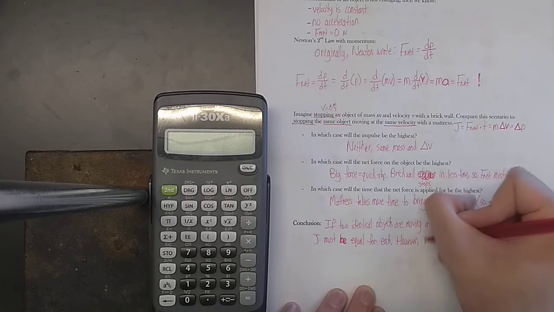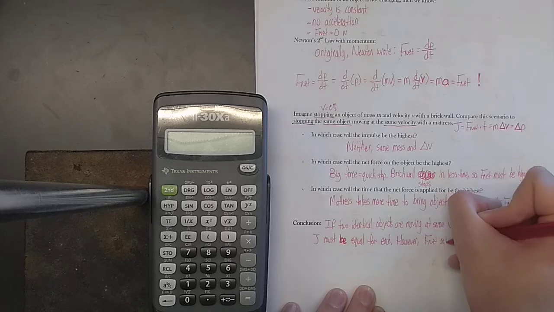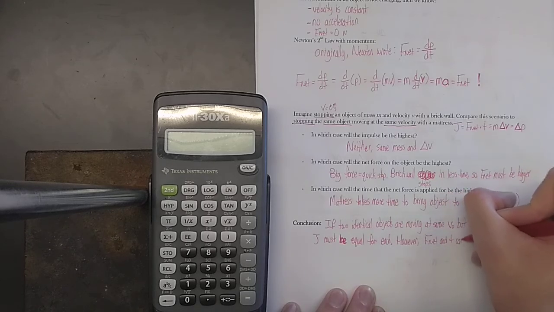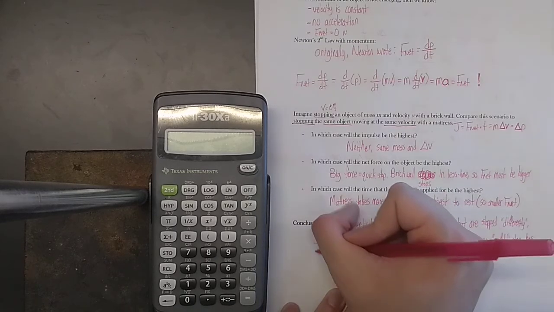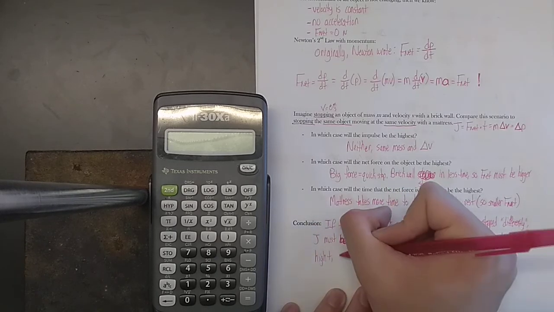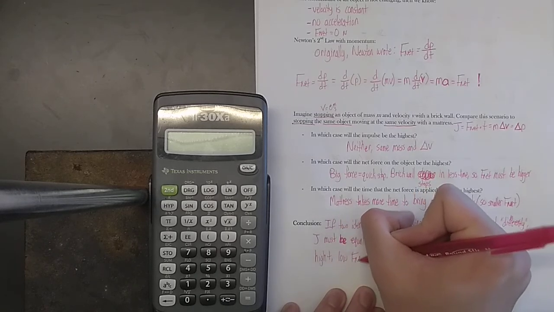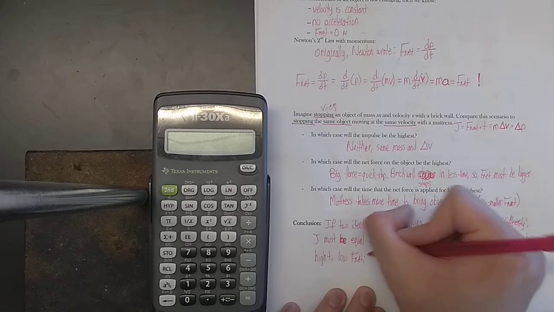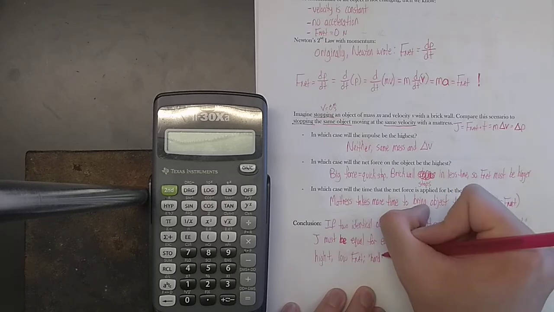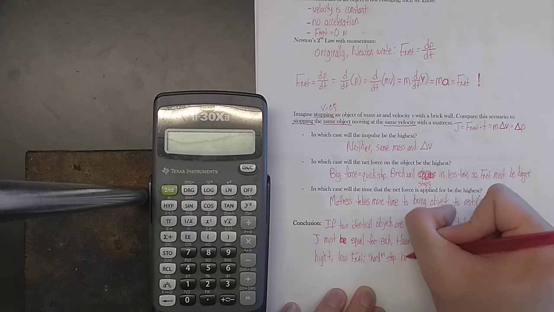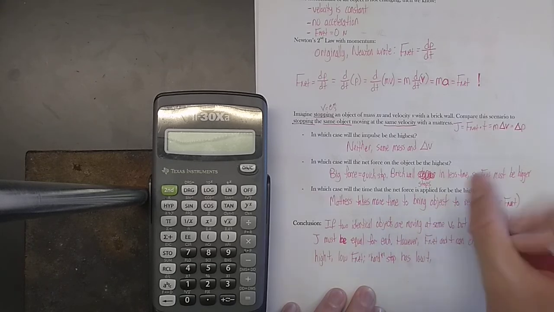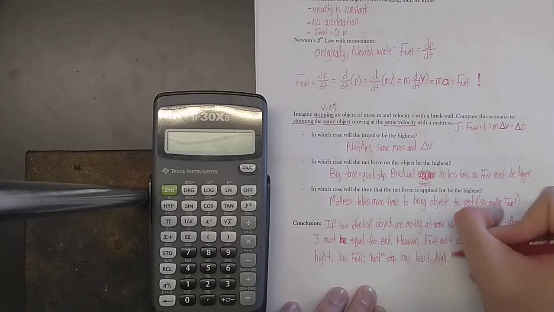However, F net and t can change. A soft stop has a high time but low net force, whereas a hard stop has a low time but a very high net force.